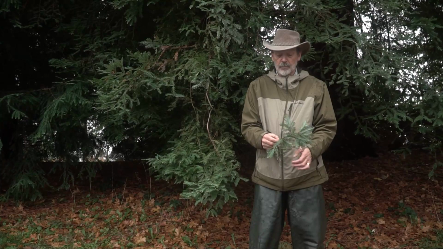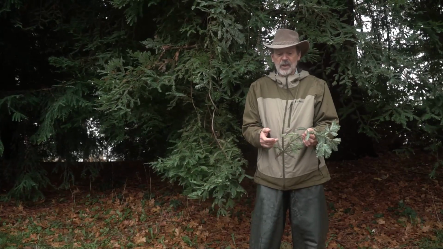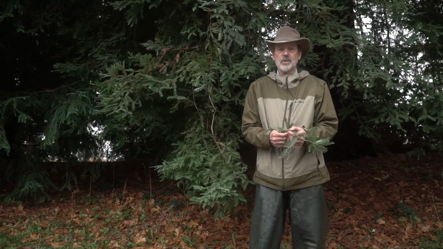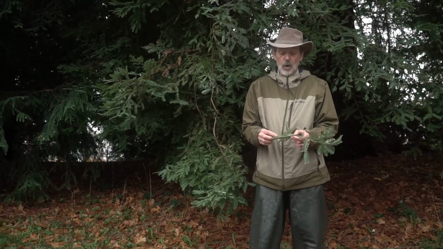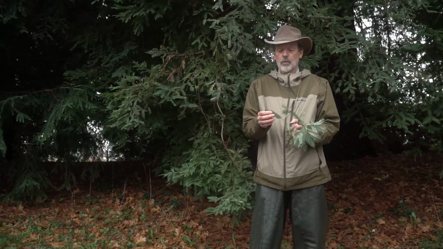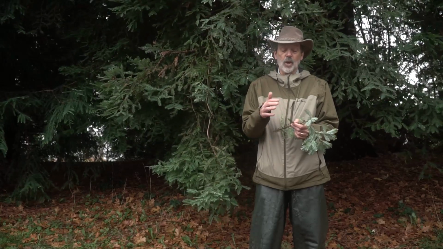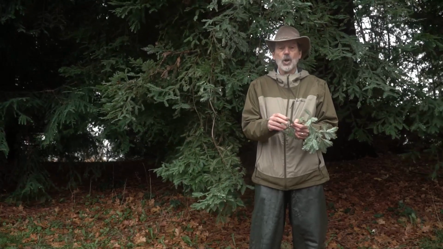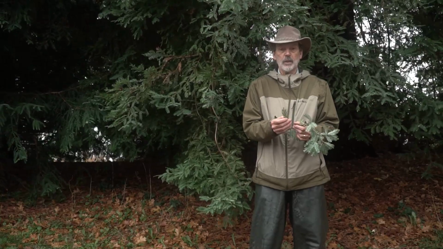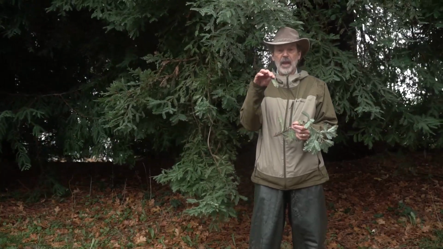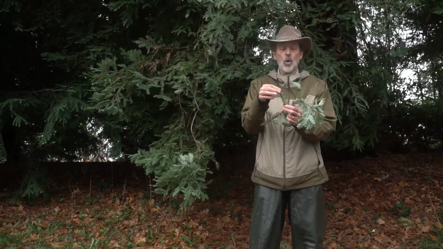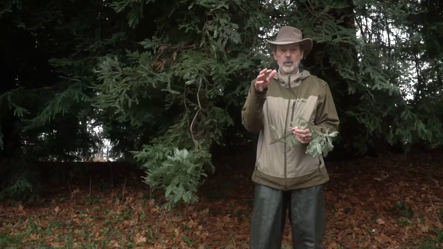Now, one of the things that I didn't mention about Cupressaceae before was that when the needles start to break down, they don't fall off individually, they fall off as a group. So the whole branchlet falls.